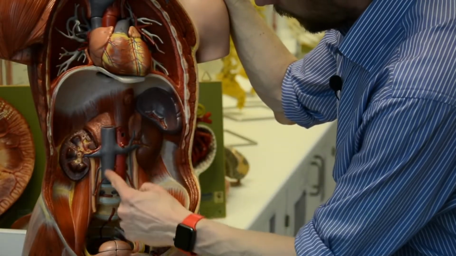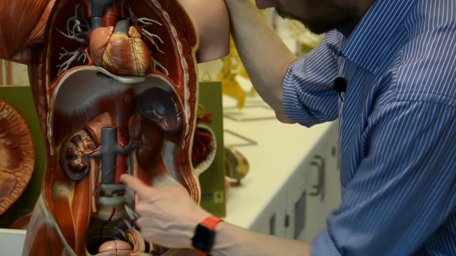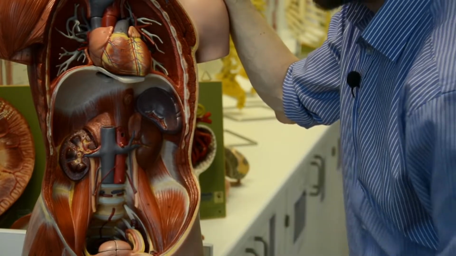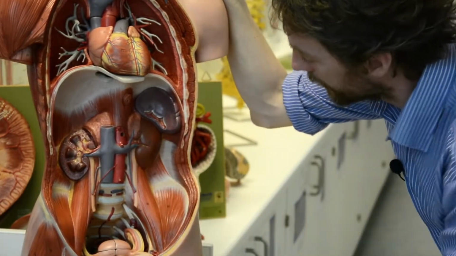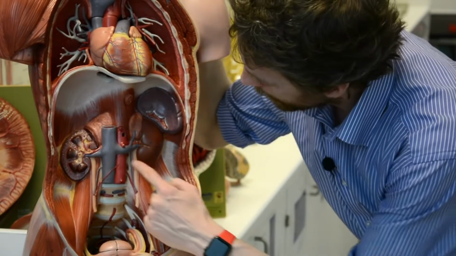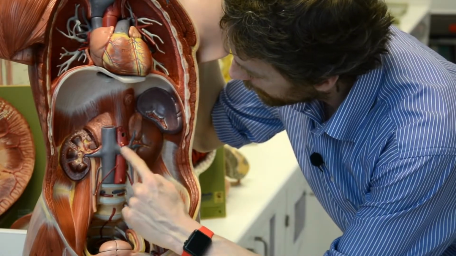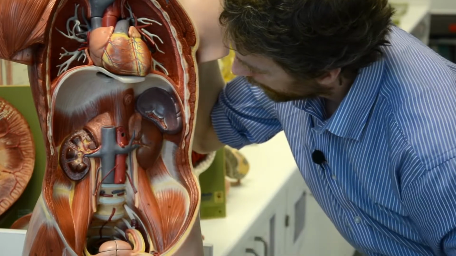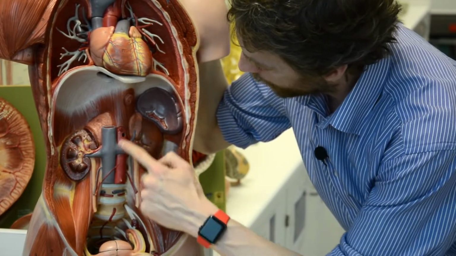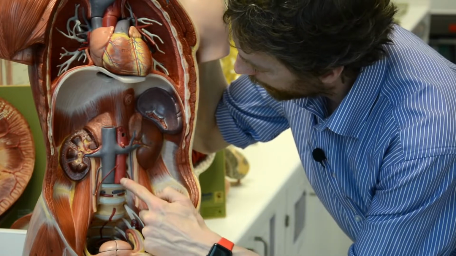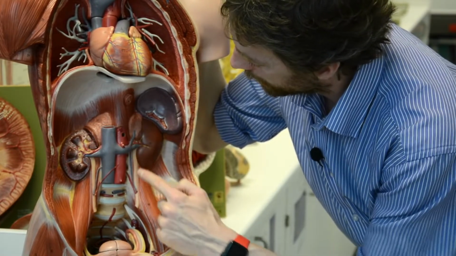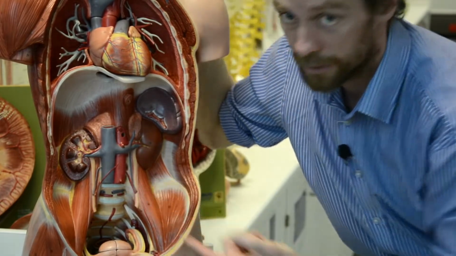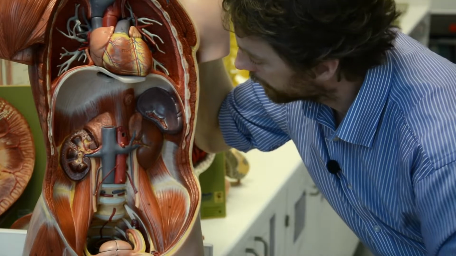Now, here's the inferior vena cava and here's the aorta. So the blood supply and drainage to and from the kidneys is from the renal arteries and the renal veins. But look, the renal veins are anterior and the renal arteries are posterior. If this is the abdominal aorta, we see these three anterior branches here: the celiac trunk, the superior mesenteric artery, and the inferior mesenteric artery, supplying blood to the GI tract.